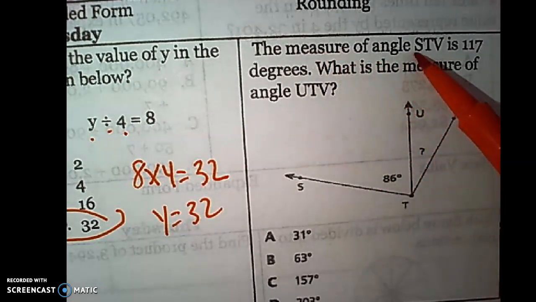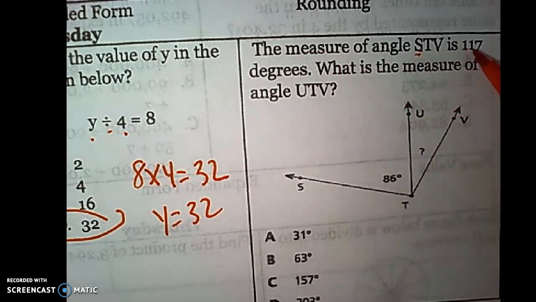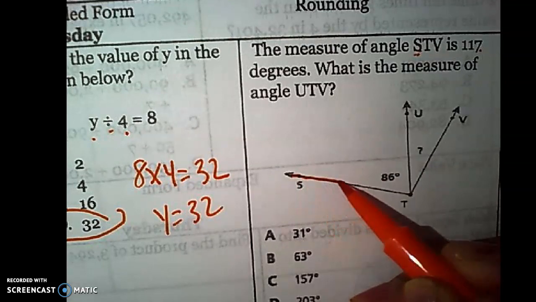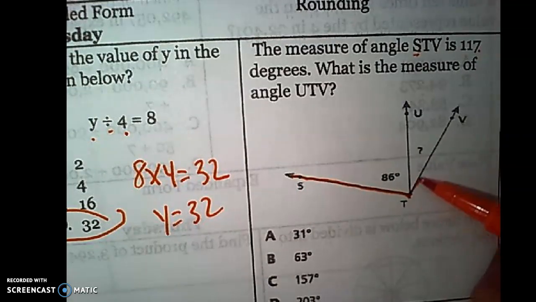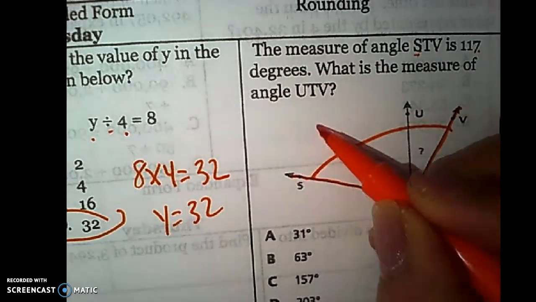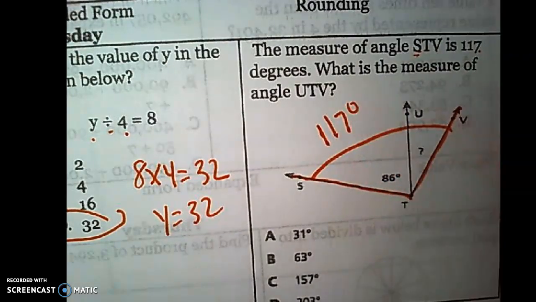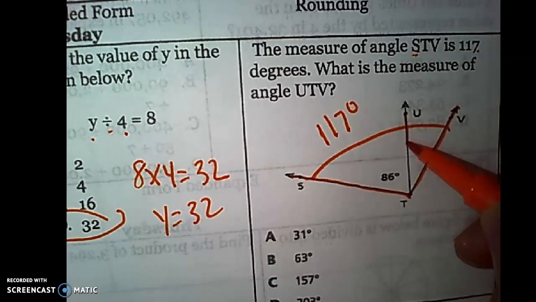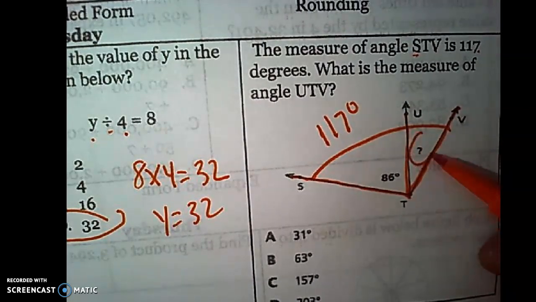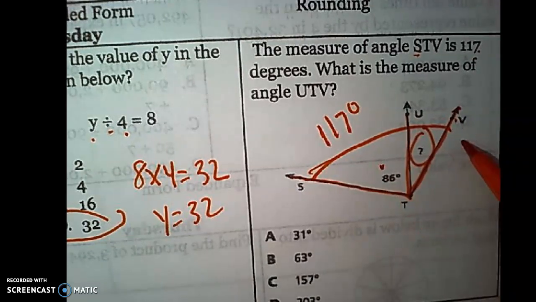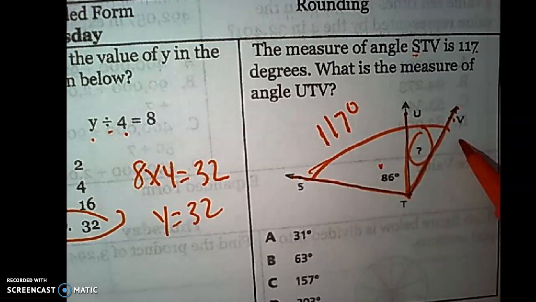The measure of angle STV is 117 degrees. Okay, so let me find that angle. I like to always just highlight that angle, STV. So the whole thing is equal to 117 degrees. What is the measure of angle UTV? So UTV, this is the angle that we're missing. So we know the whole and we know one part. So to find the missing part, we're going to have to subtract.